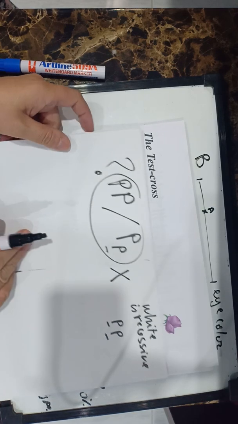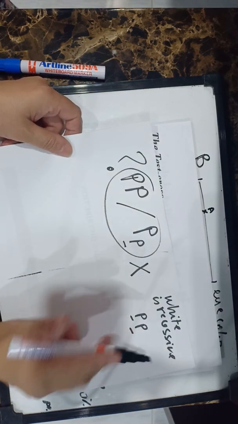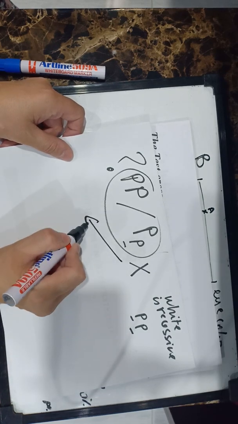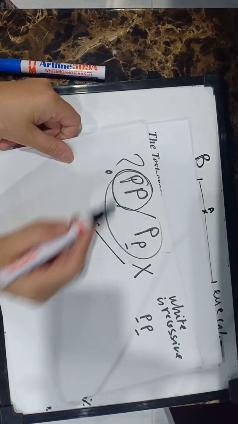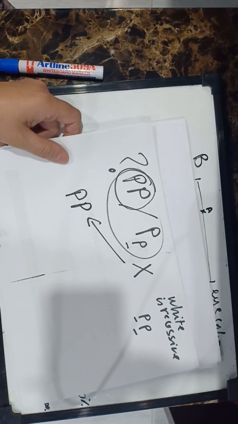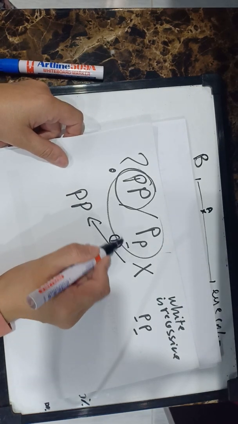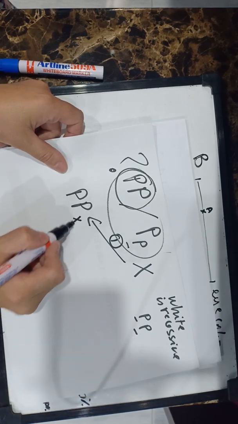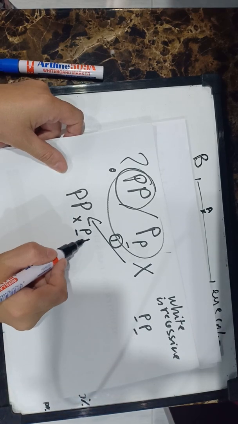So in this case here, you will have 2 scenarios. Let's say the first scenario, your flower is capital P, capital P. Okay, this is the first scenario. You are going to cross it with small p, small p.